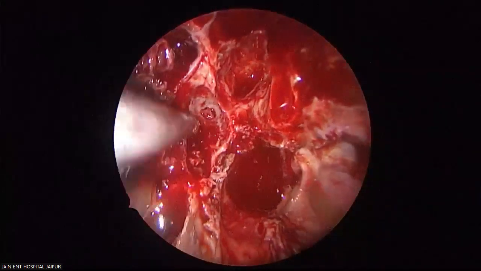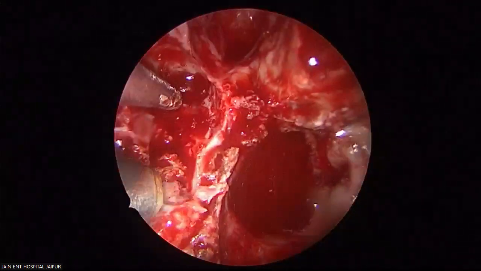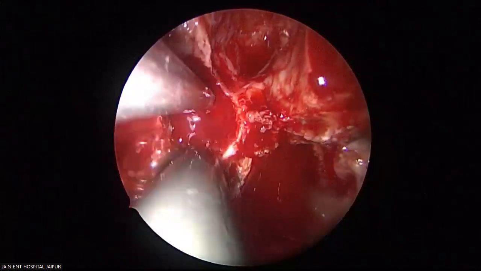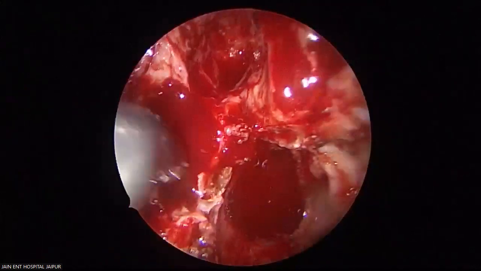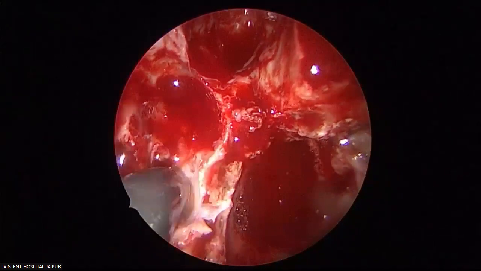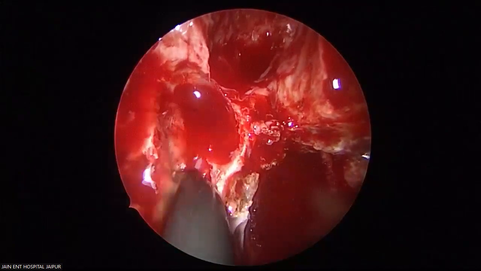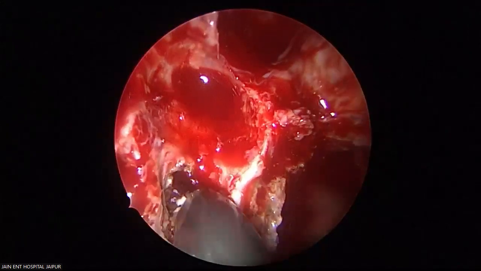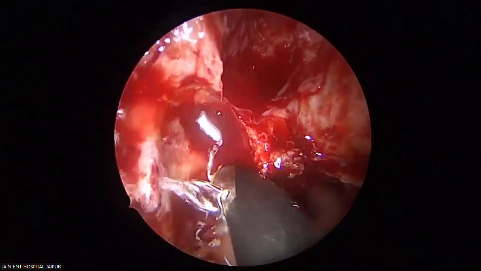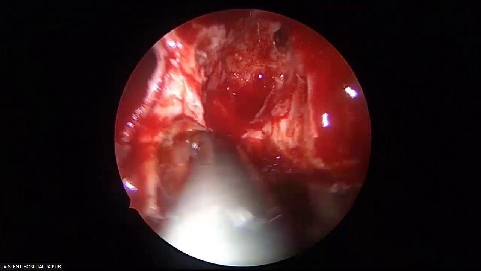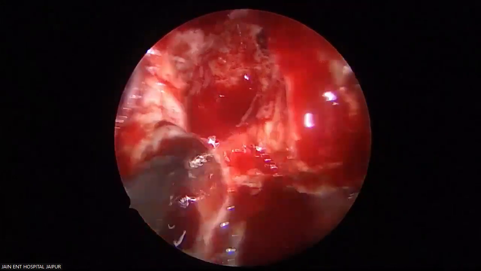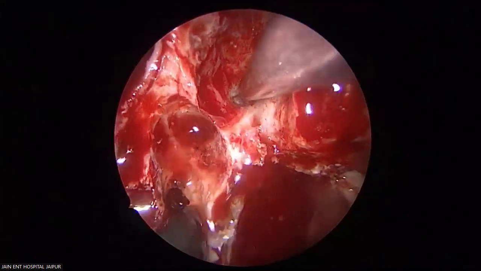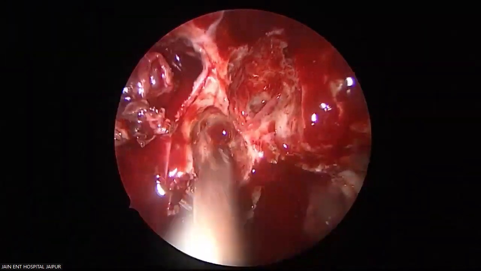Now first of all, from below, see that these are the pterygoid muscles. And what you see is this venous bleeding from the pterygoid plexus. Can you see here? That is easily controlled with Surgicel. Give me a small piece of Surgicel.